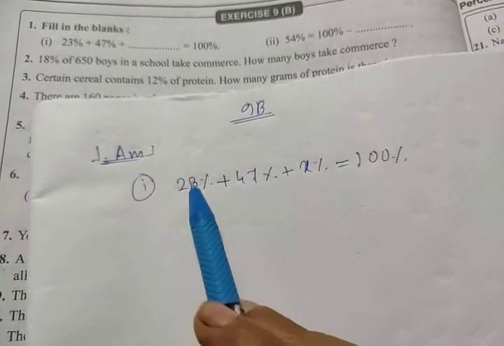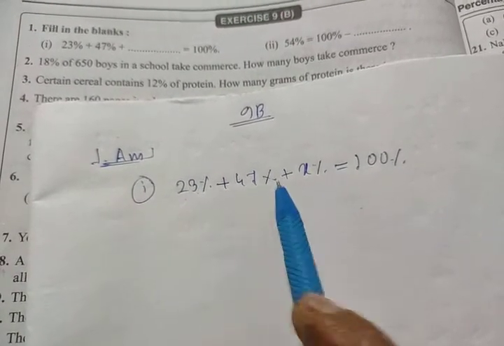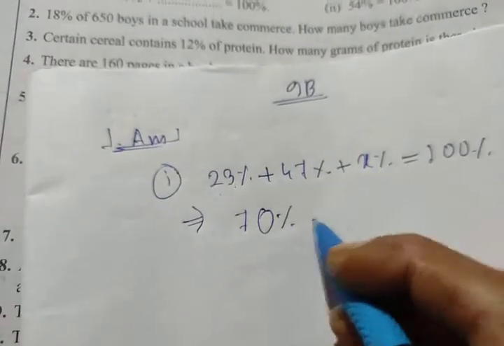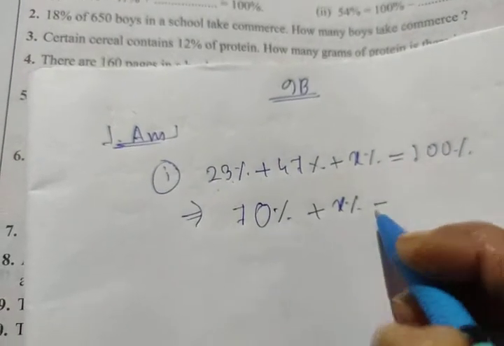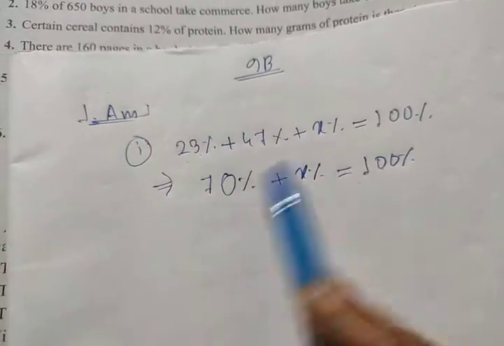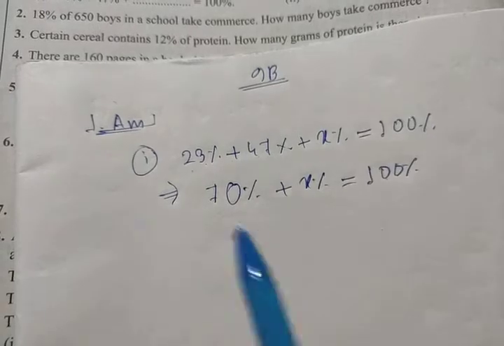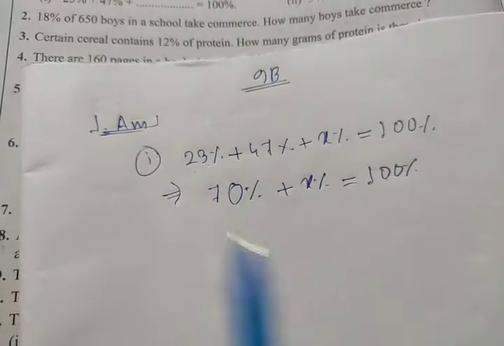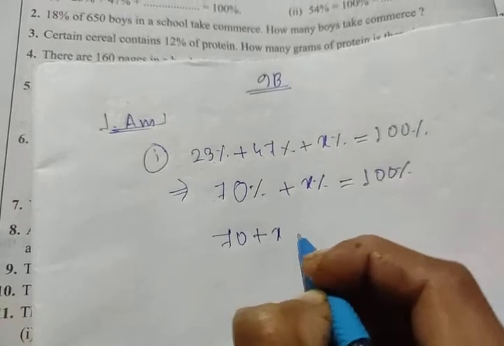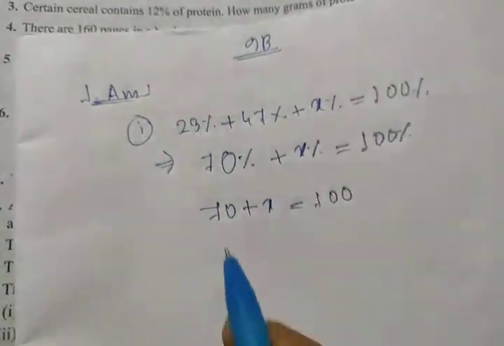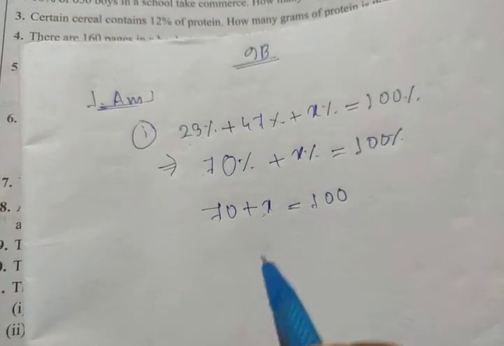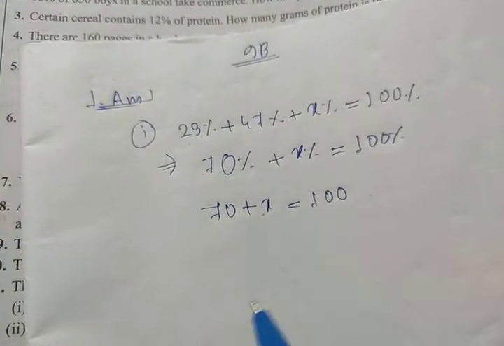Now we can add 23% and 47%. Therefore this will become 70% plus x percent is equal to 100%. Now this becomes an algebraic equation. How can we express this? 70 plus x is equal to 100. To find the value of x, how can we find it?